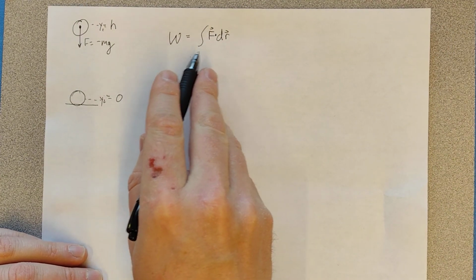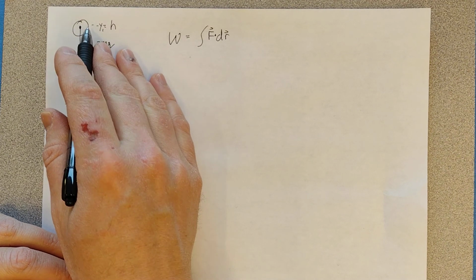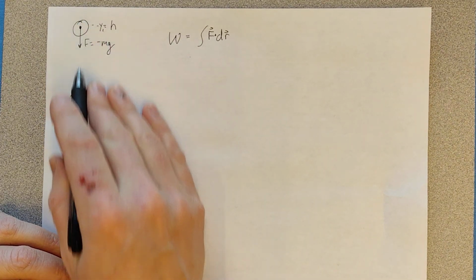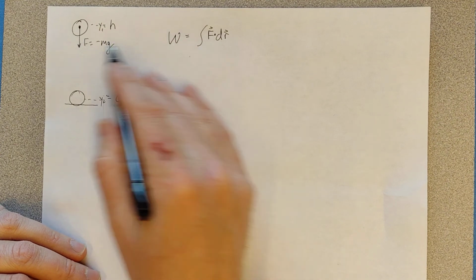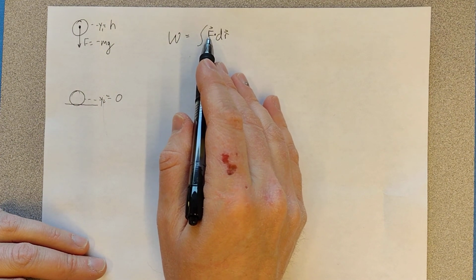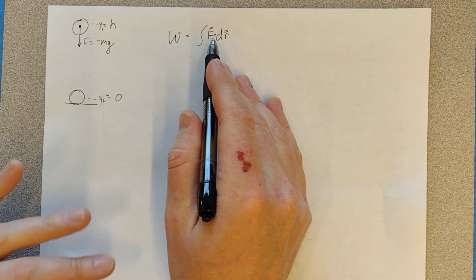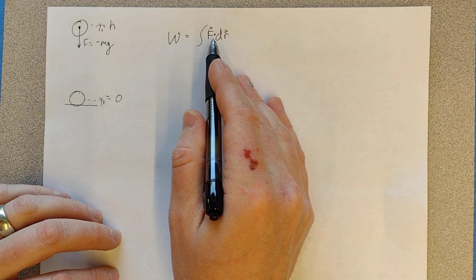Now, whenever you're using this integral in this course, it's going to be one-dimensional motion. In one-dimensional motion, straight line motion, straight line force, no angles, this is just going to be force in whatever direction you're moving in. We ignore the dot for the most part.